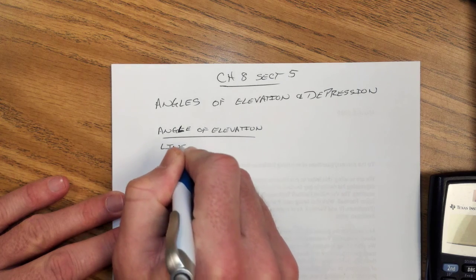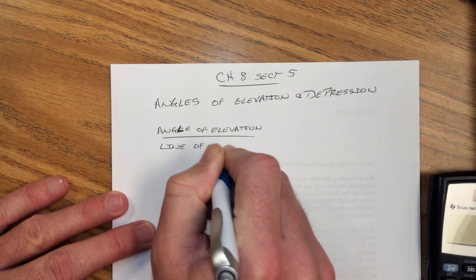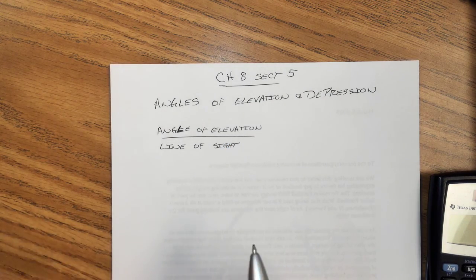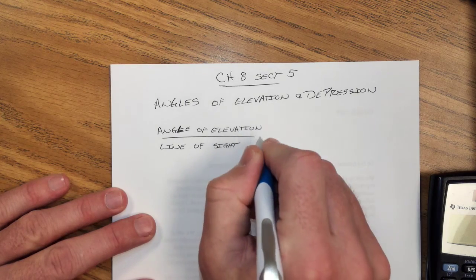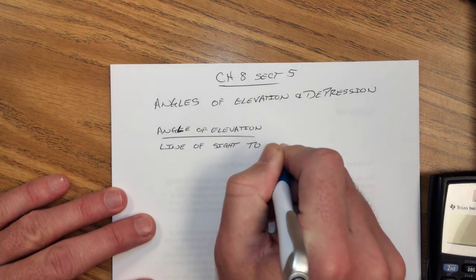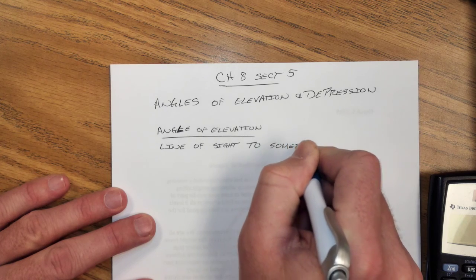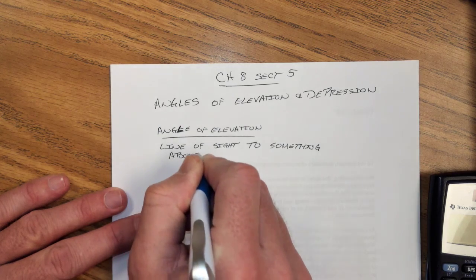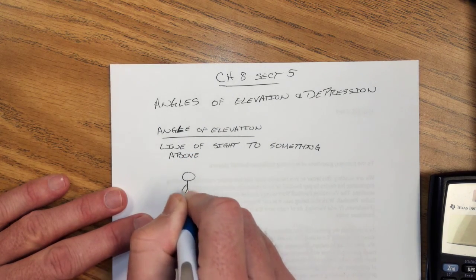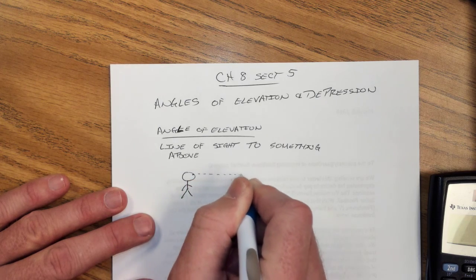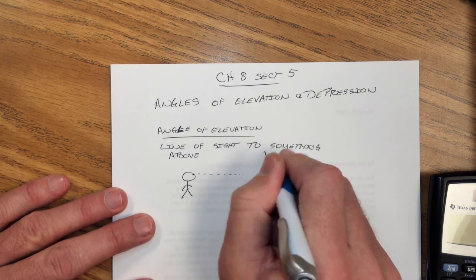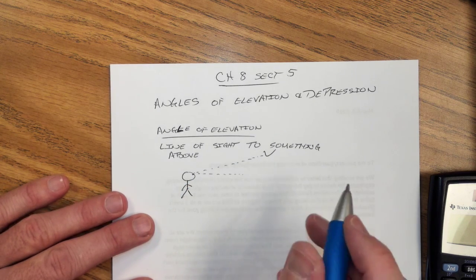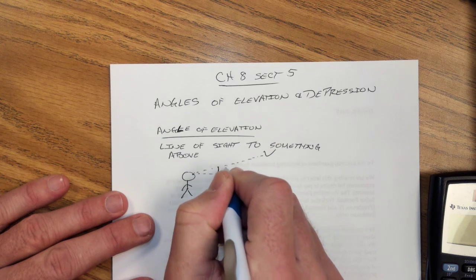So from your line of sight, this is not walking and looking at your cell phones, just walking normally looking forward. So it's a line of sight to something above. Walking down the street, looking where you're going. Oh, look, a bird. So you then turn your head and look up. This is the angle of elevation.